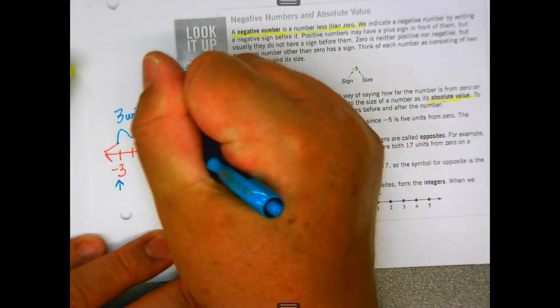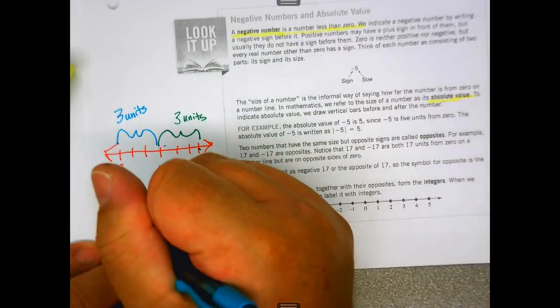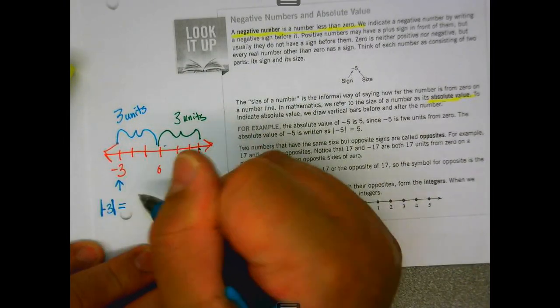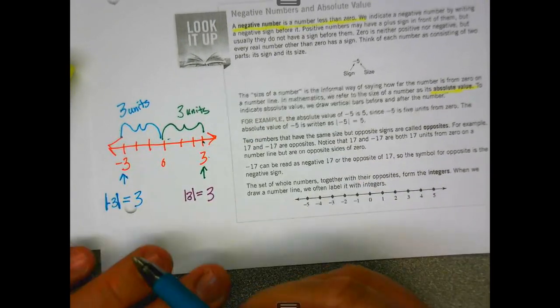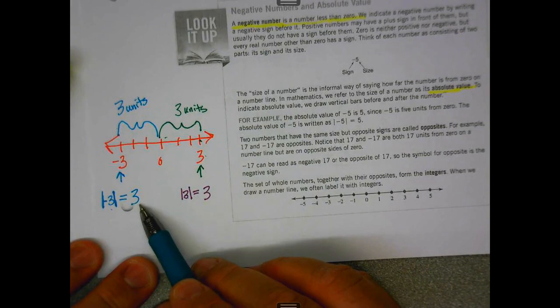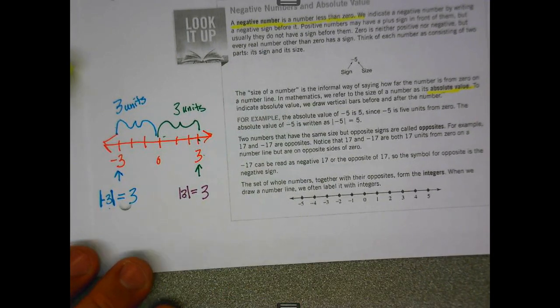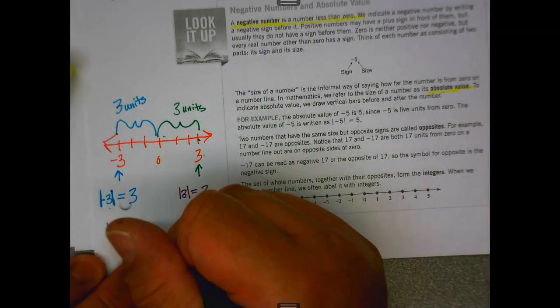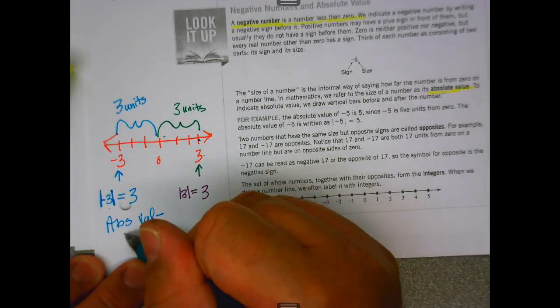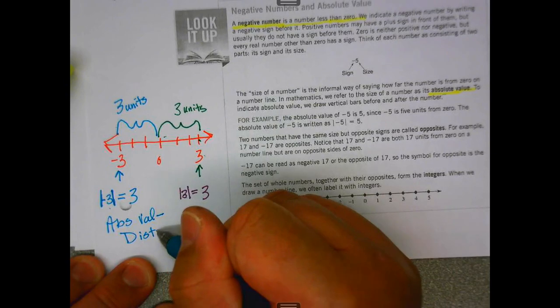So anything that comes out of absolute value bars is a positive number. It's the absolute value, the distance from 0. Distance is always measured in positive numbers. Think of your geometry course.